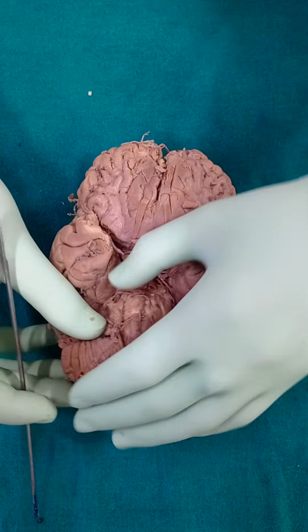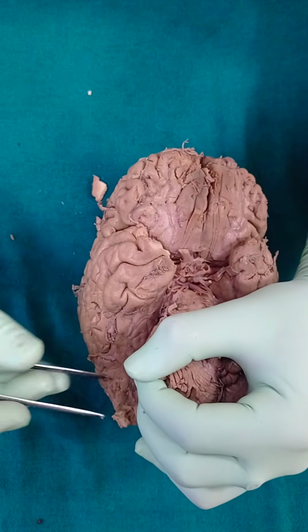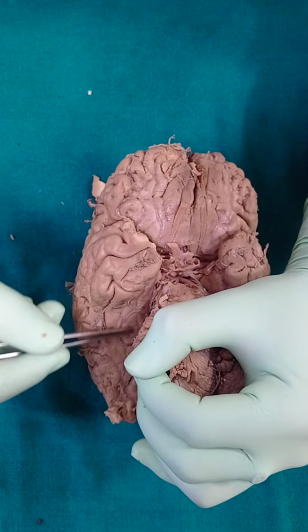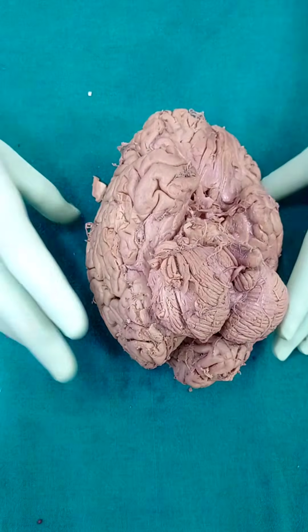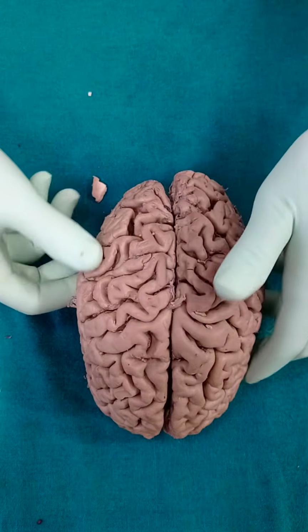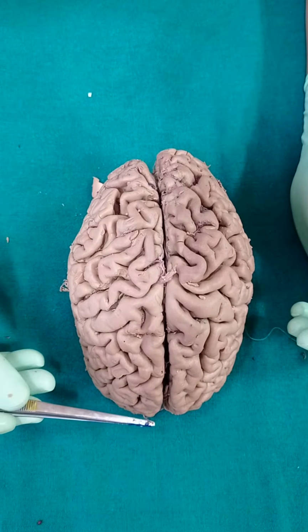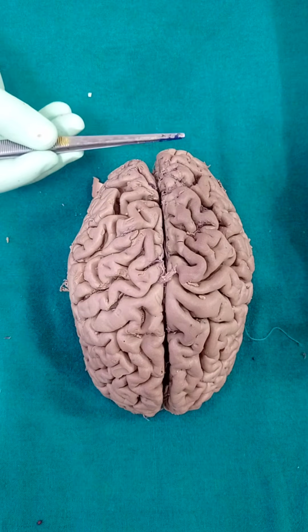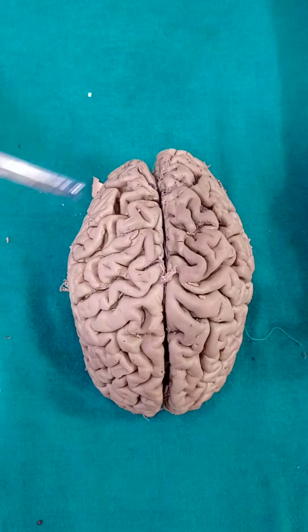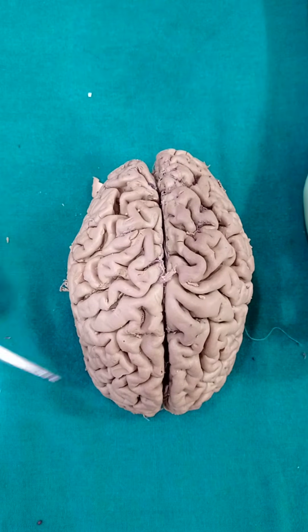And the fourth one is the medial occipital border. It separates the tentorial surface from the medial surface. Then each cerebral hemisphere has three poles. One is the frontal pole, which lies anteriorly. Another is the occipital pole, which lies posteriorly. And the third is the temporal pole, the anterior end of the temporal lobe, which lies laterally.